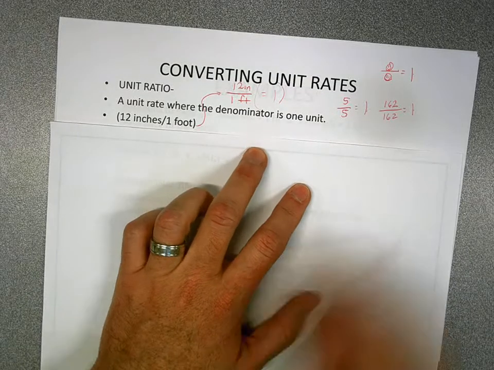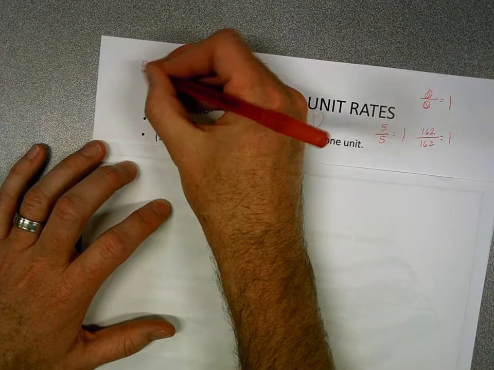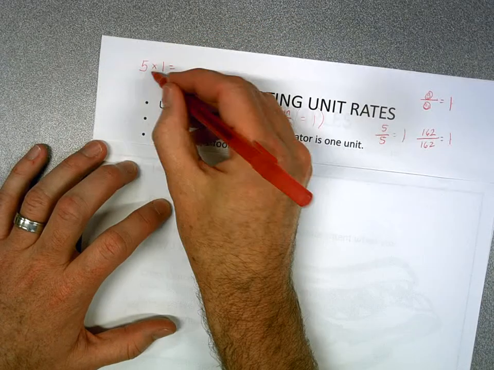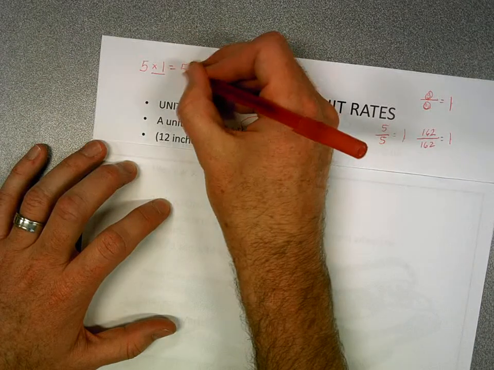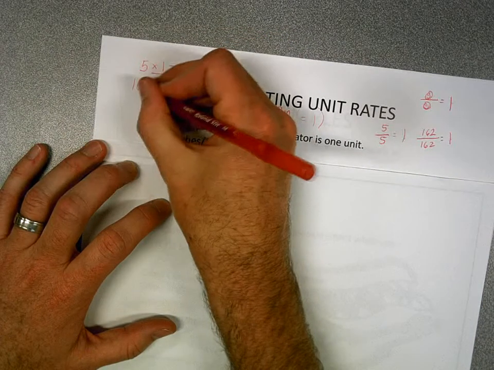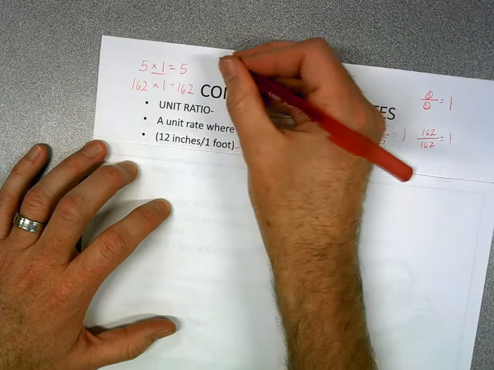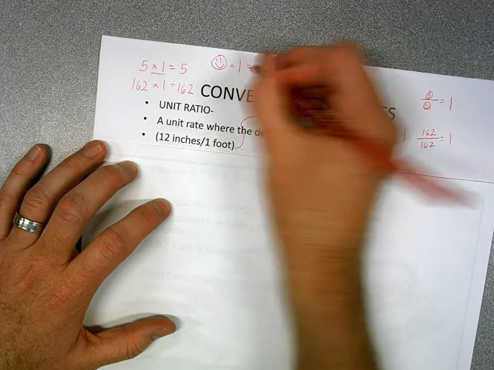Now let me ask you guys another elementary school kind of idea. What happens when we multiply by 1? 5 times 1 is? 5. 162 times 1 is? 162. Happy face times 1 is?